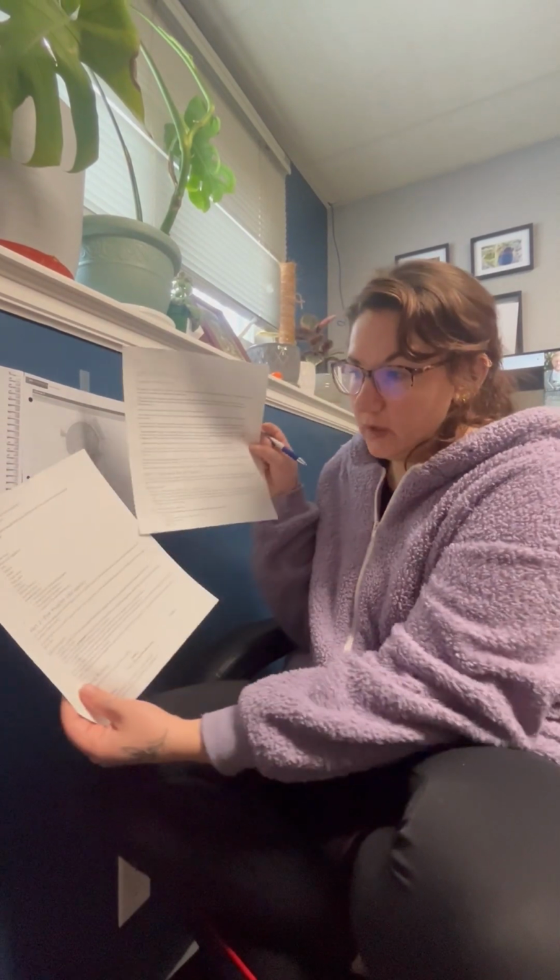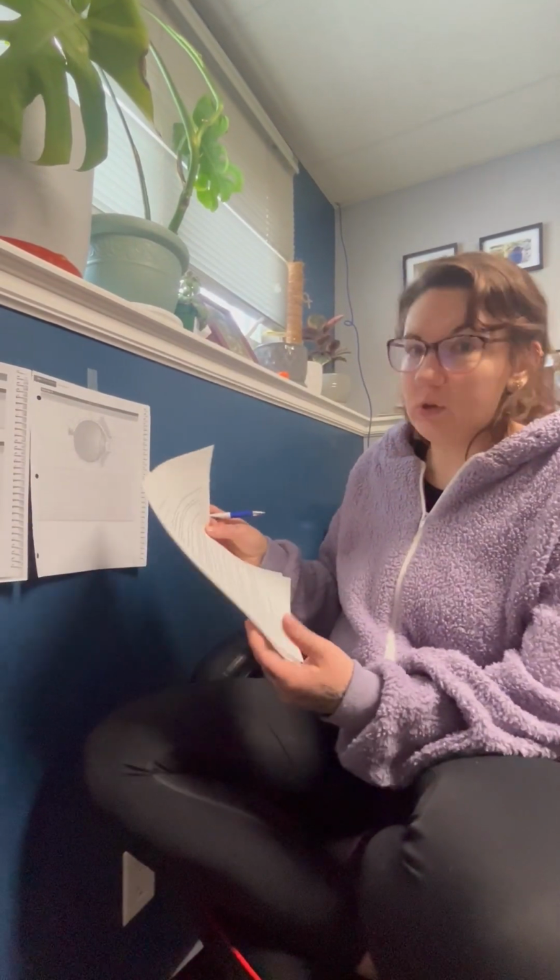T00678-685. And today I will be labeling the parts of the eye and the ear, which I have taped up here.